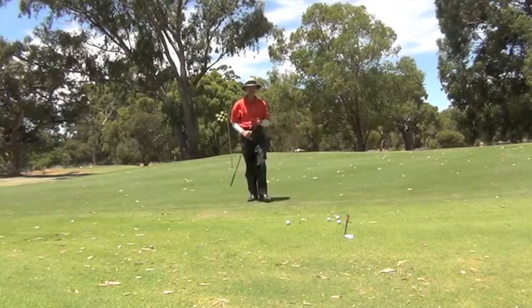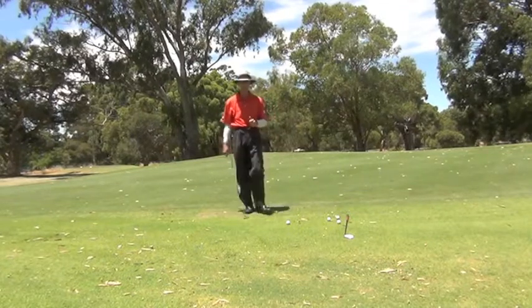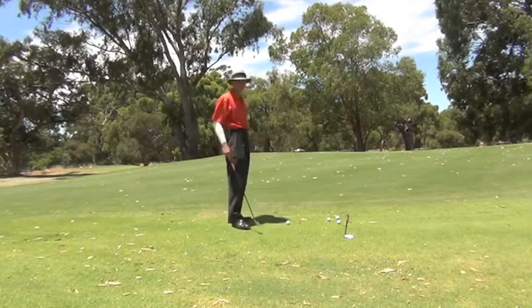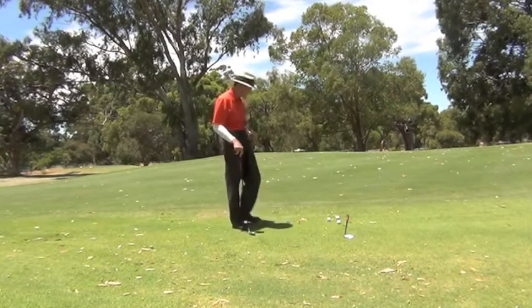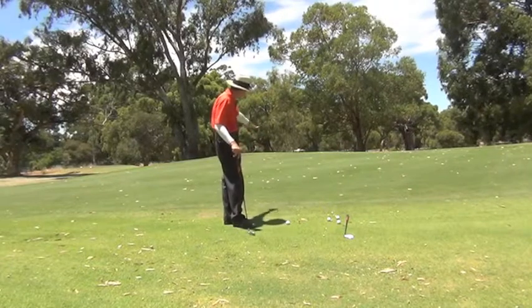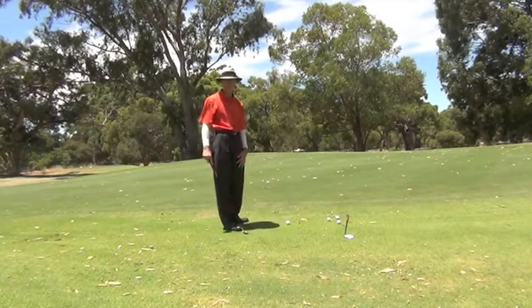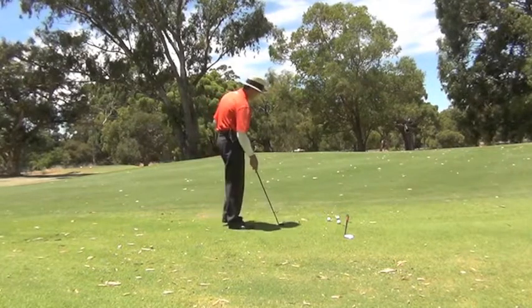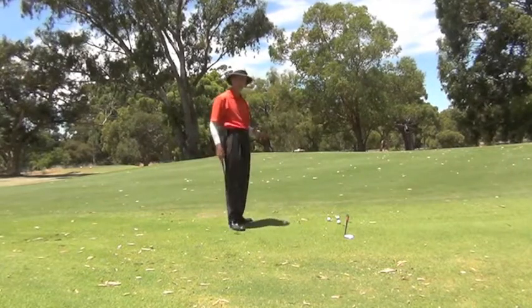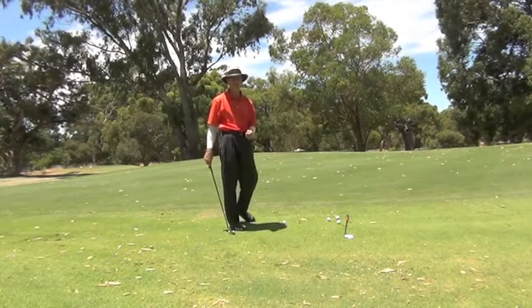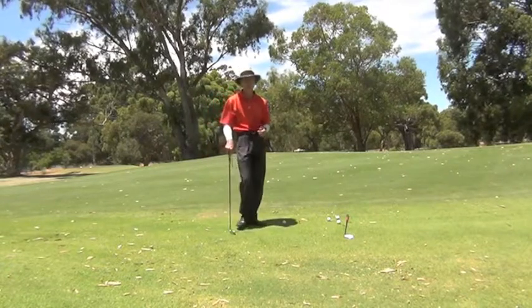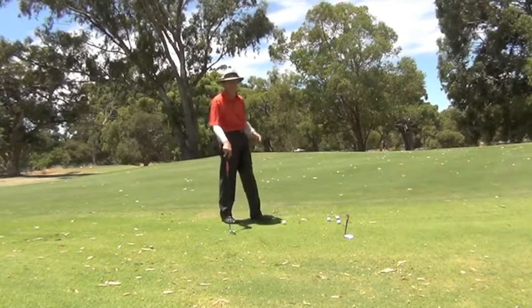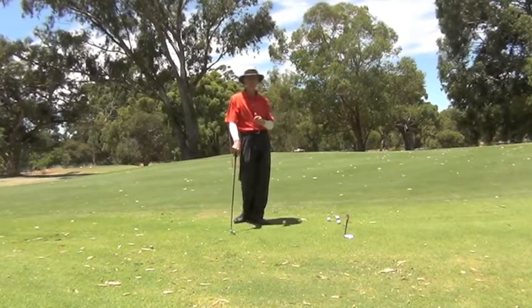For this exercise, you're not necessarily going at a target. Although we've got a flag in the distance, that's not my goal here. My goal is to play a chip shot and land 2 meters away. So we play a few chip shots, and when we get a couple of consistent shots, shots that you feel you've hit really well and that land consistently in the same area, that's the one you measure.